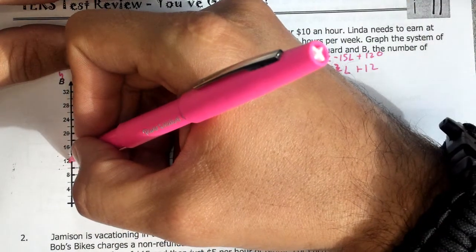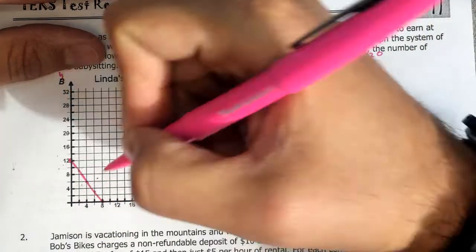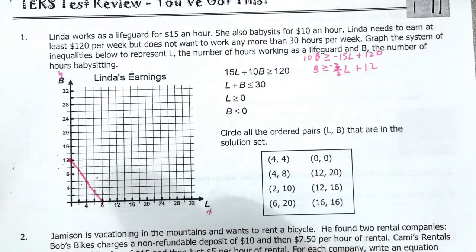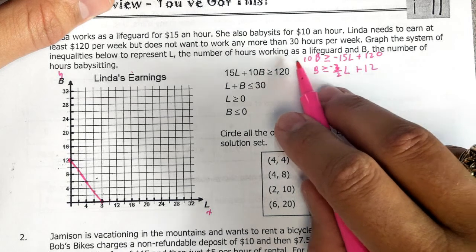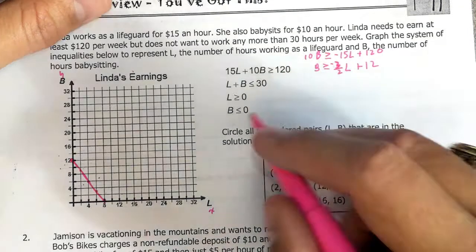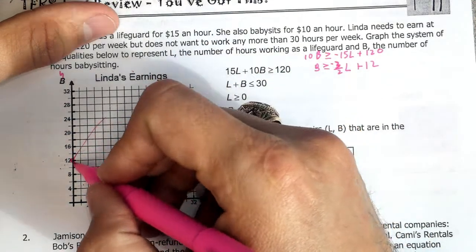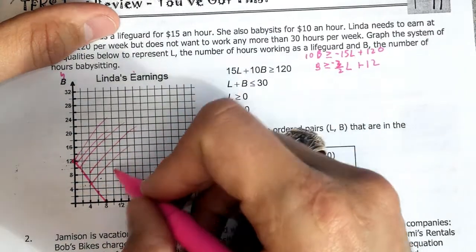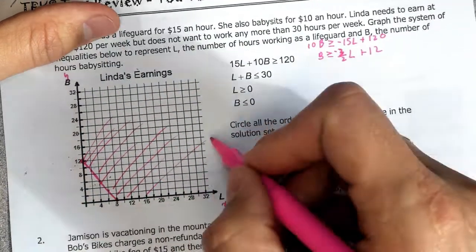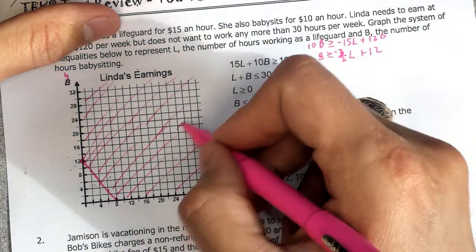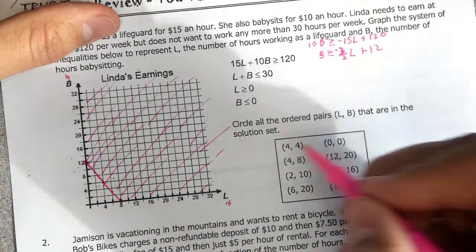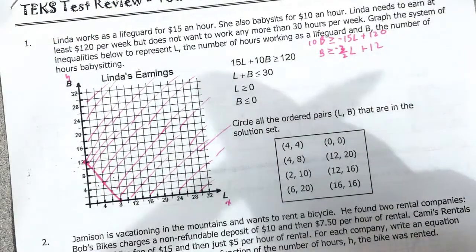Equal to, so it's going to be a solid line. And we're going to shade this in what direction? Is it greater than? So greater than is above. That is this direction. So anything in that direction holds that true.